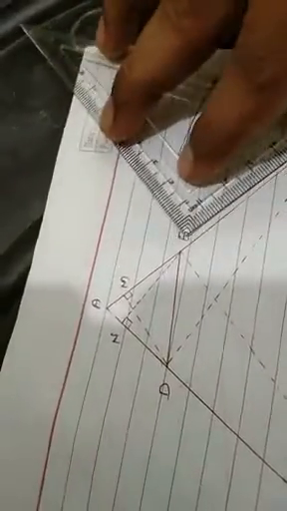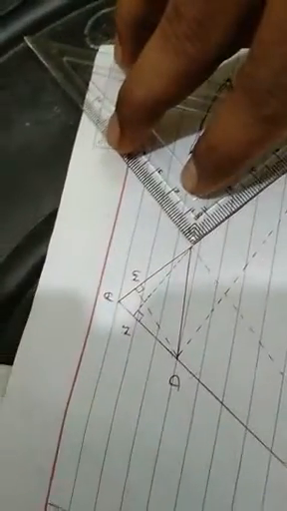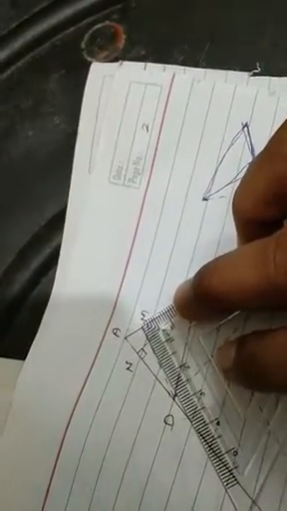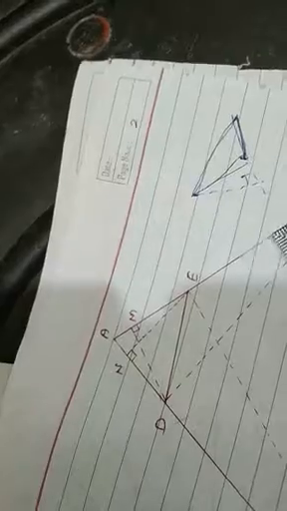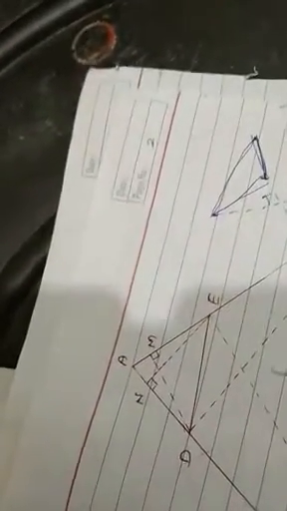Similarly, in triangle EDC, check the base EC. Automatically the 90 degrees lies outside. You understand? Please understand this. In this scalene triangle also, the height lies outside. This is the height.